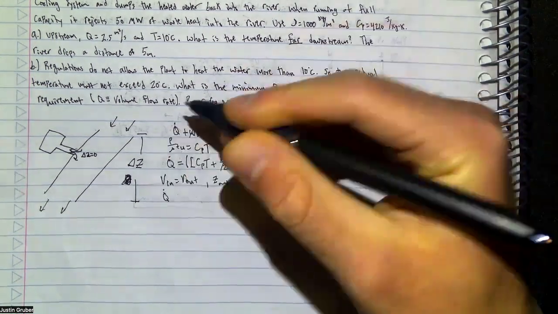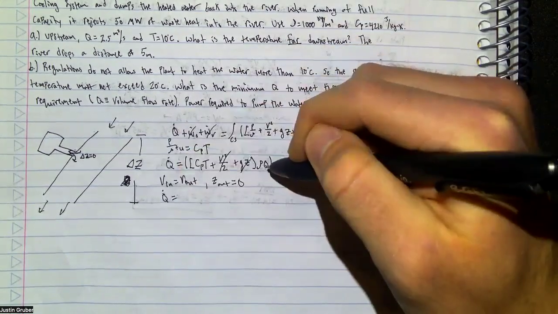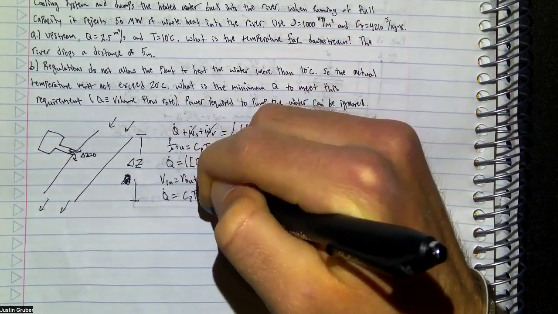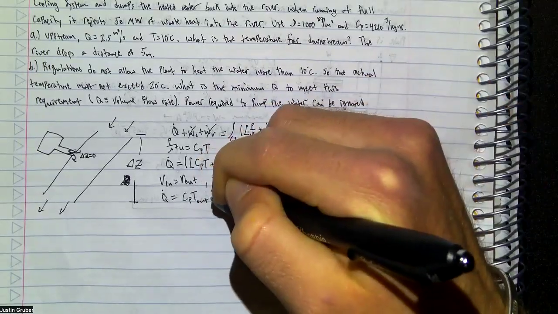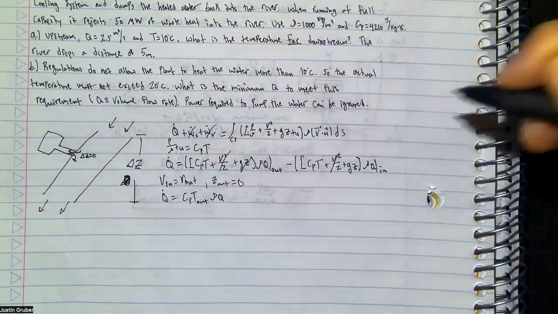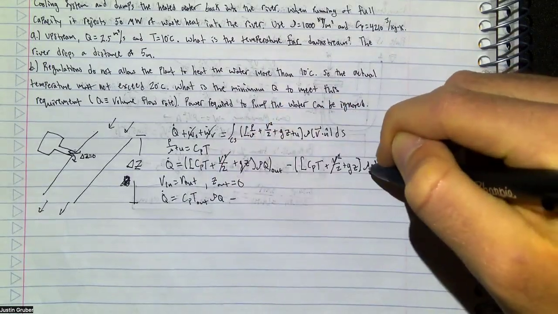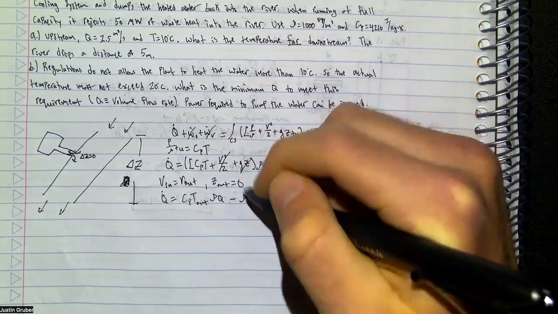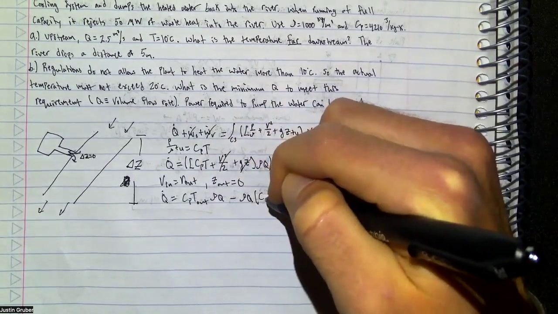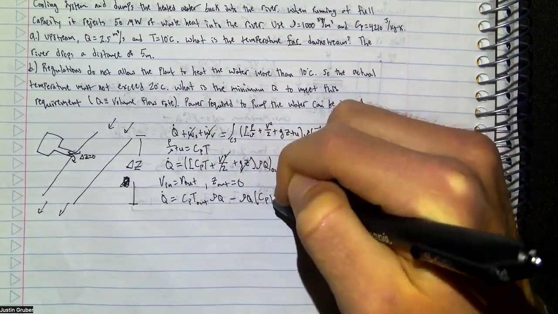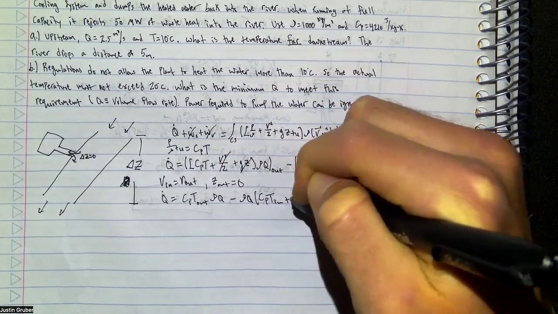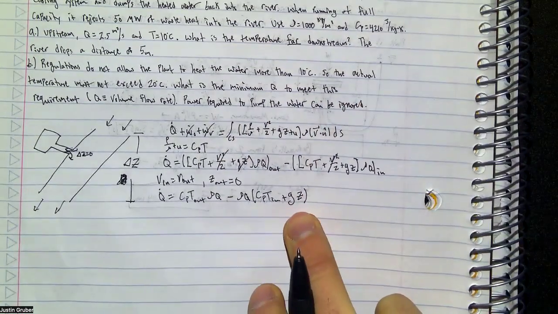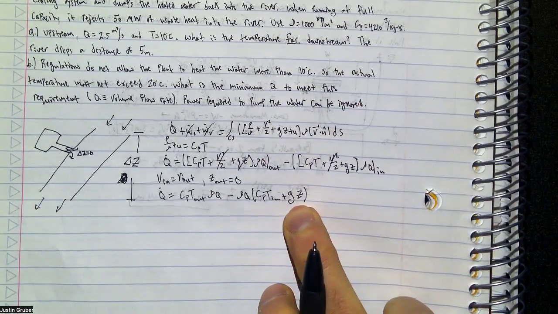Let's go Q dot equals, the only term left in here is CP T out times rho Q, minus, we still have this rho Q in here, times CP T in, plus G Z, where we know our Z is just our delta Z. That's the 5 meters.